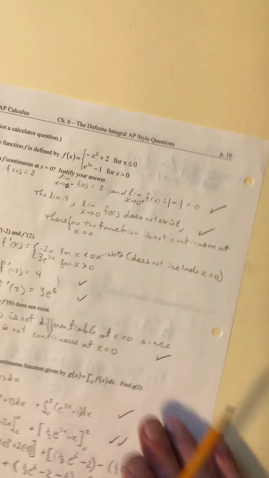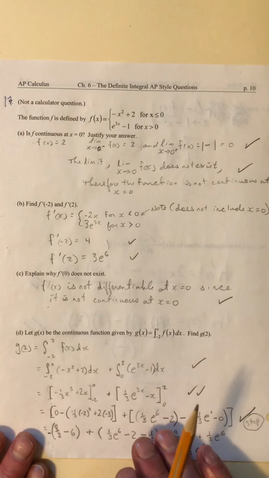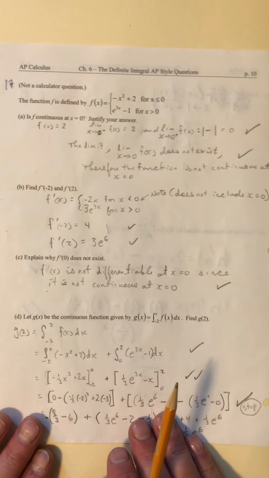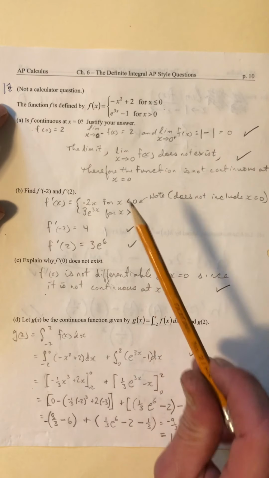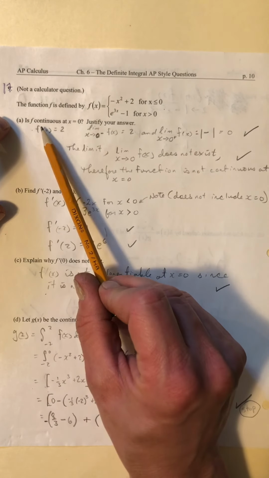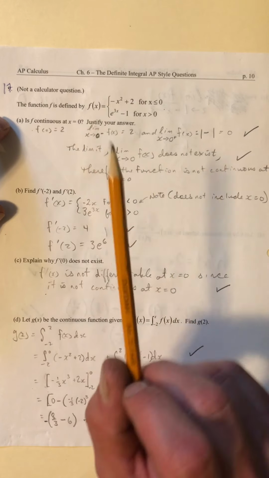Okay. Page 10, not a calculator question. So be prepared for something. All the calculator questions are good, actually. You just have simpler functions on an AP test. Is f continuous at 0?